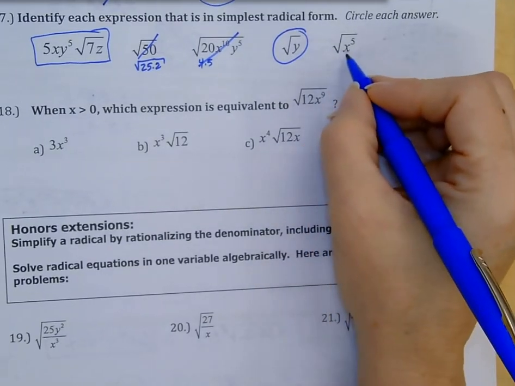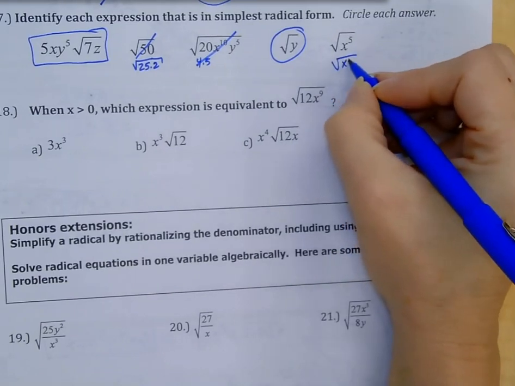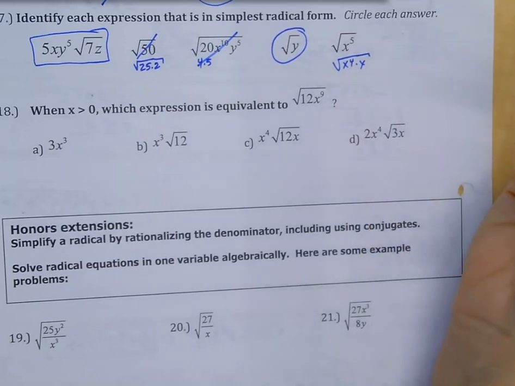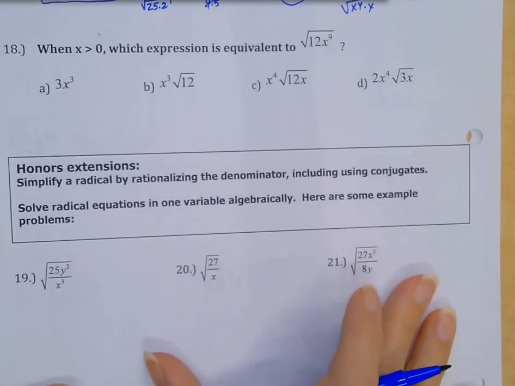Square root of x to the 5th is not simplified, because of course that equals the square root of x to the 4th times x, right? So I could pull that x to the 4th out, and it would be x squared times the square root of x. So those are the two simplified all the way.